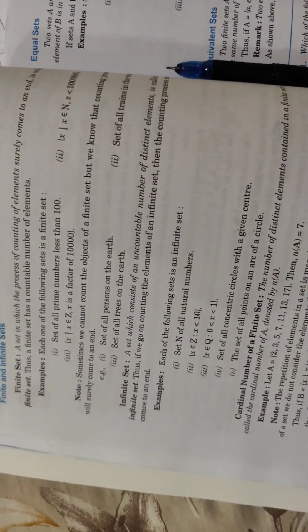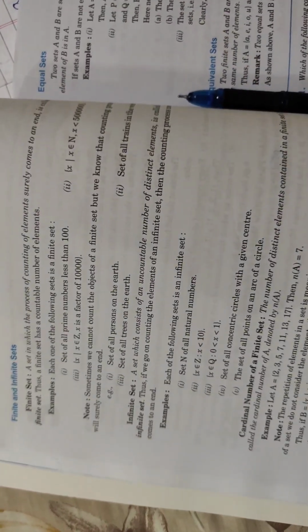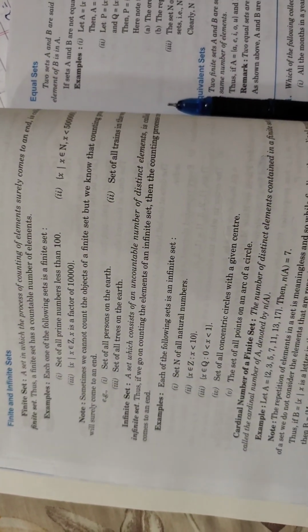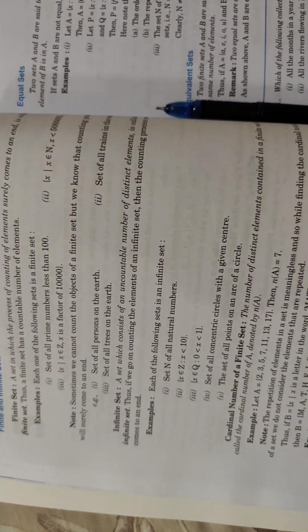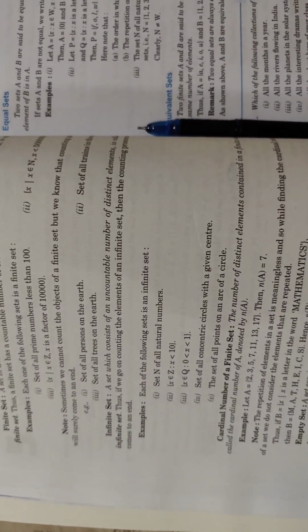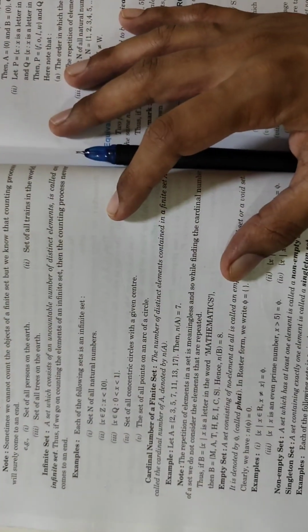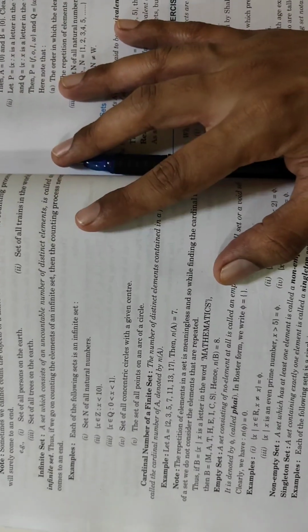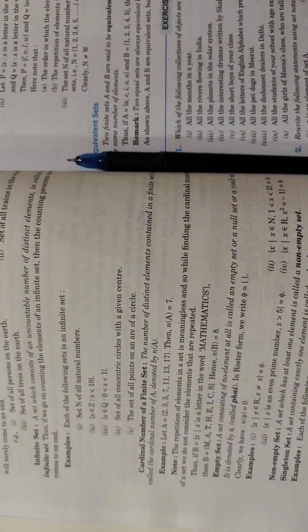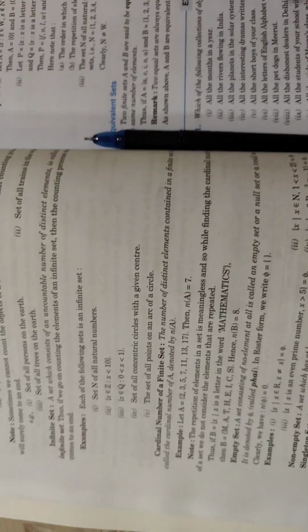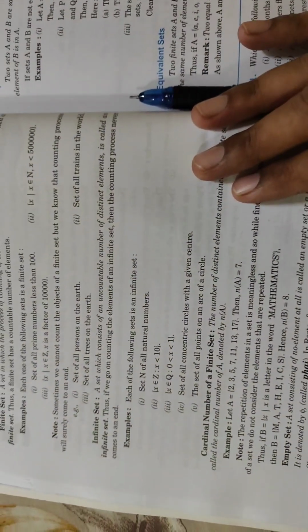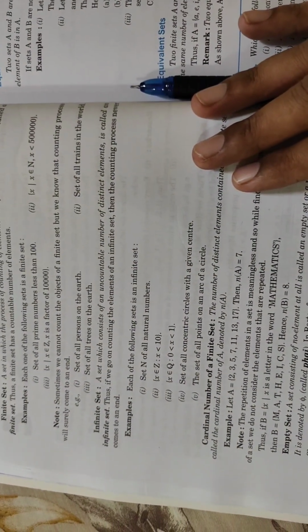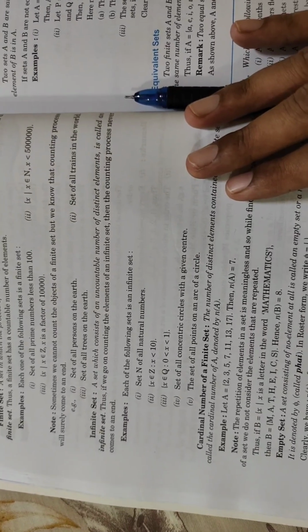So finite and infinite sets. Finite means the numbers which we can count. Okay. The elements which can come to an end are called a finite set. And infinite sets means the numbers or elements of a set which are uncountable, or which don't come to an end.